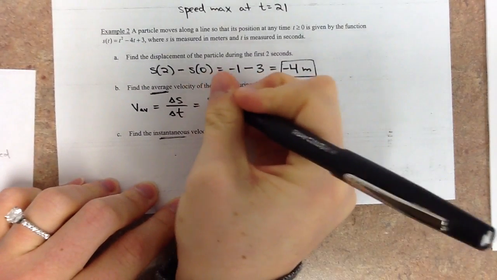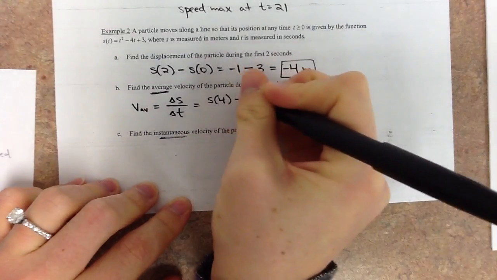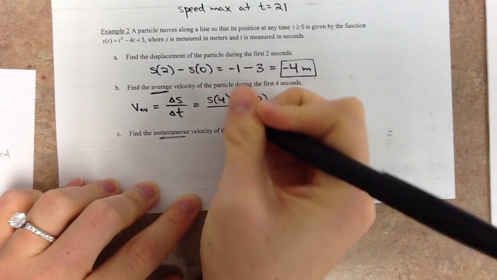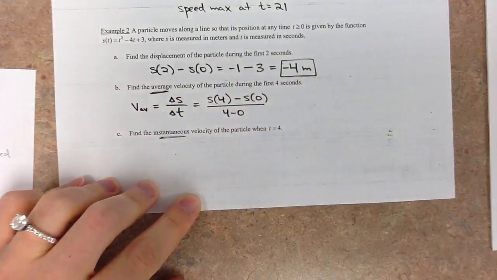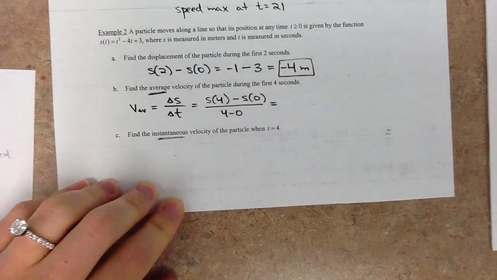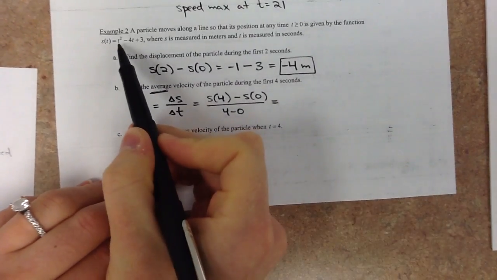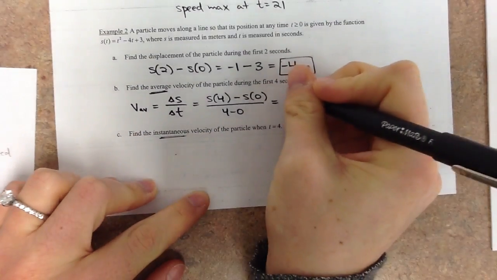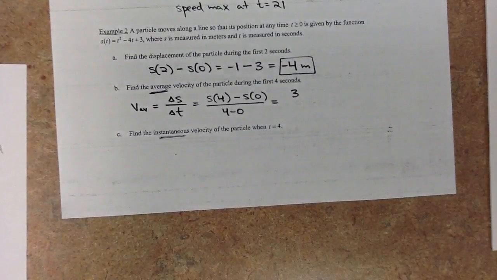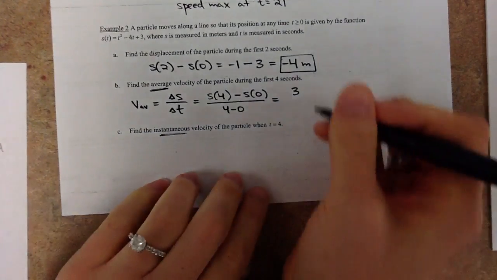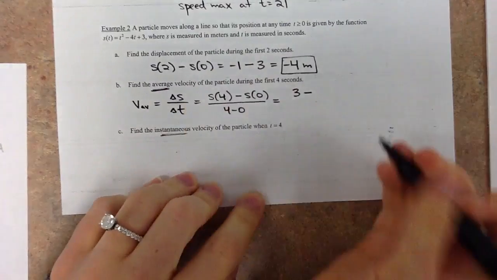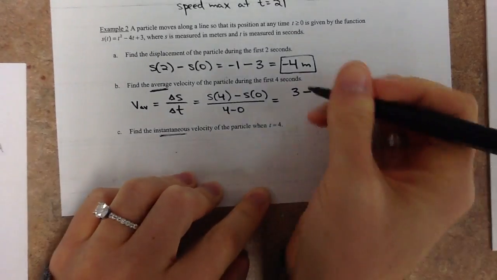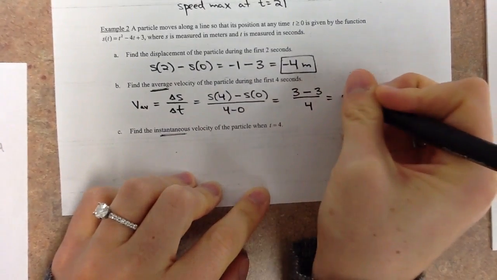So that would be the position at 4 seconds minus the position at 0 seconds, because during the first 4 seconds. And then over the change in time, which is 4 seconds minus 0 seconds. So same thing as before, we're just plugging this into the position function. So when I plug 4 in, I get 16 minus 16 plus 3. So I get 3. So after 4 seconds, their position was 3 meters to the right of center. And then minus, I know when I plug in 0, I get 3. So that means at the start, I was 3 meters to the right of center. And then over 4, what I end up getting is 0.